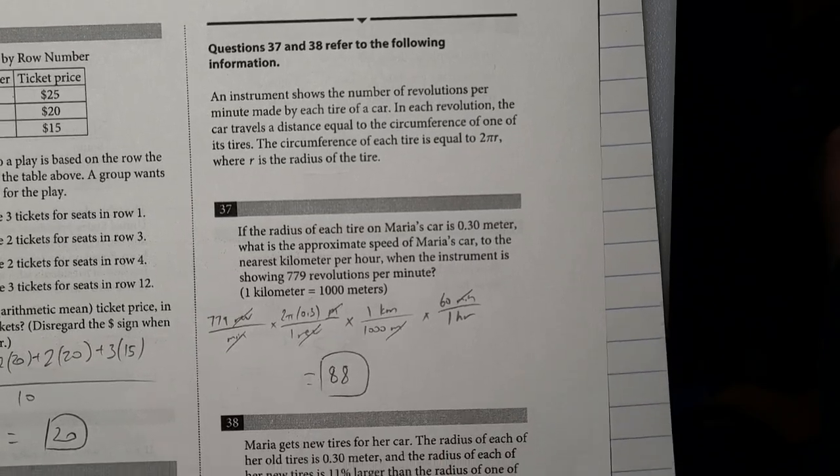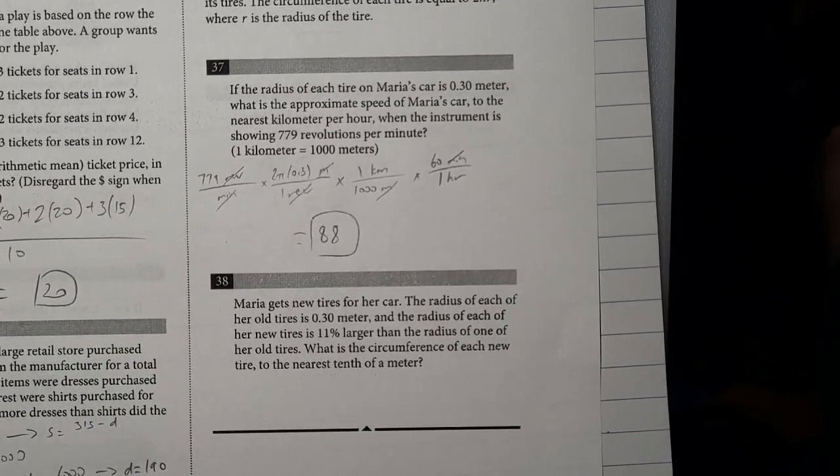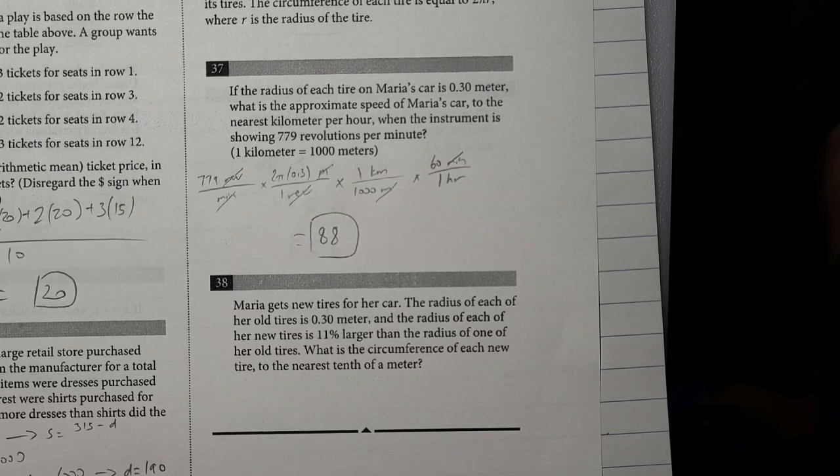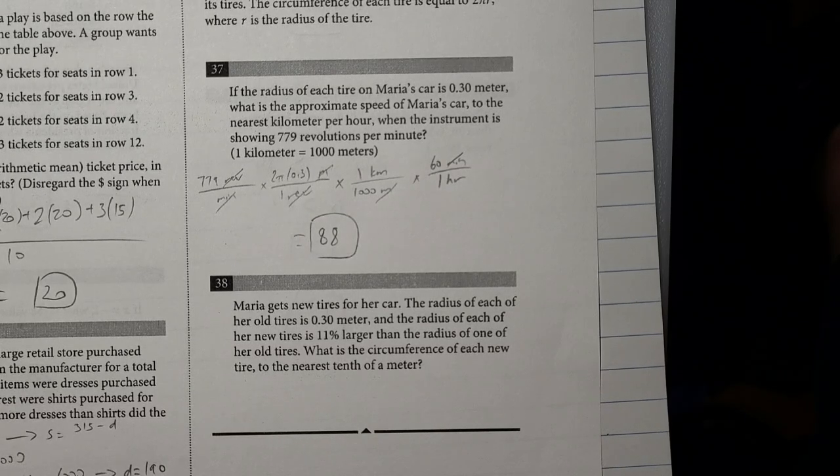Okay, so this is where units can help. Maria gets new tires for a car. The radius of each of her old tires is 0.3 meters, and the radius of each of her new tires is 11% larger than the radius of one of her old tires. What is the circumference of each new tire to the nearest tenth of a meter?